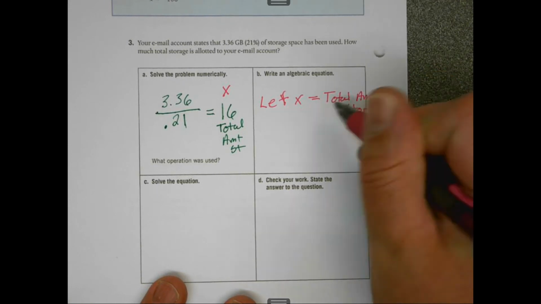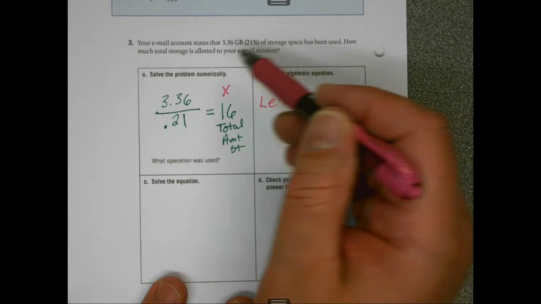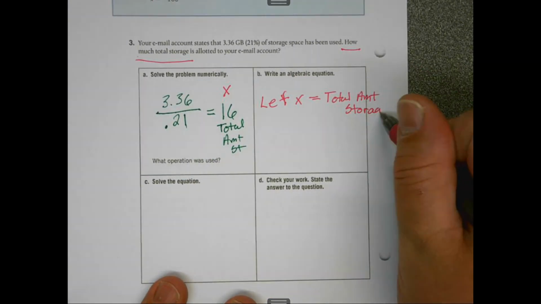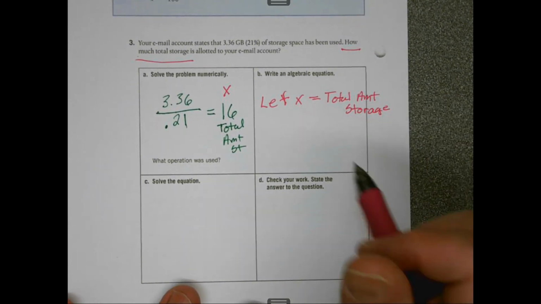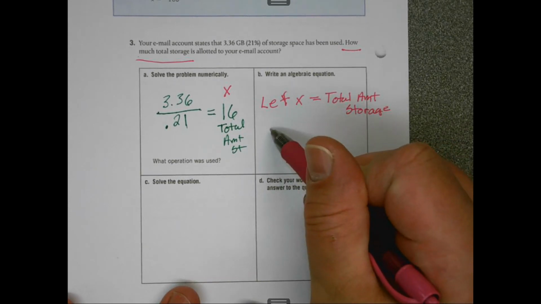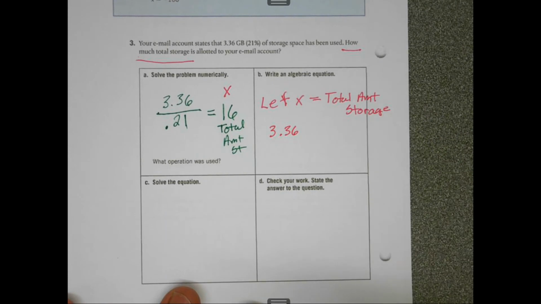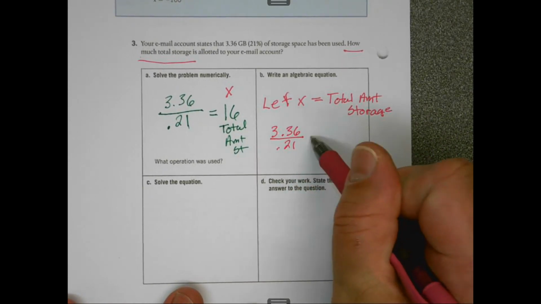All right, so we're going to write our algebraic equation. We're going to take 3.36 divided by 0.21, and that's going to equal our x. And back at the beginning, they said something about an inverse. This is one of those inverse things.